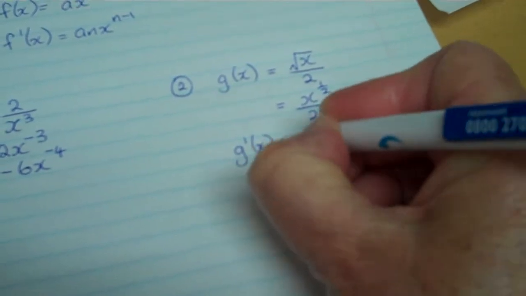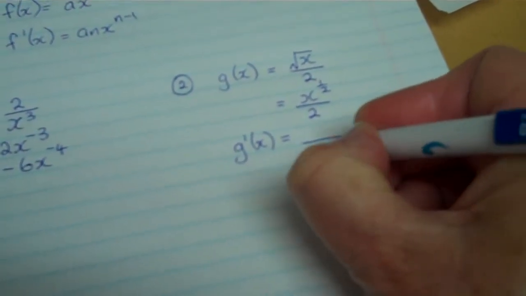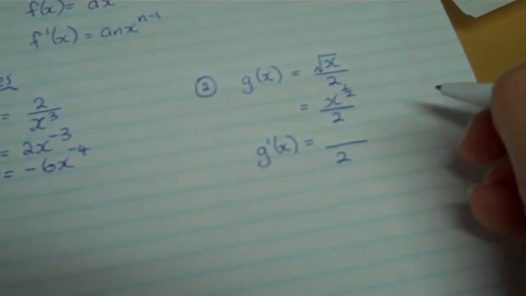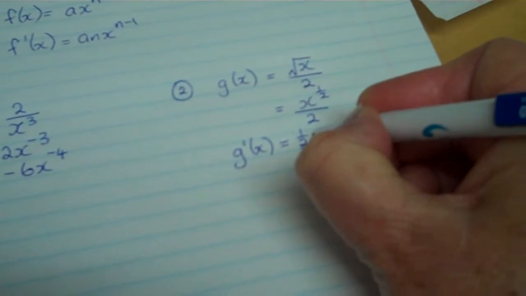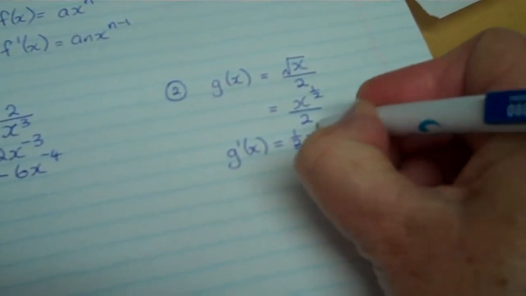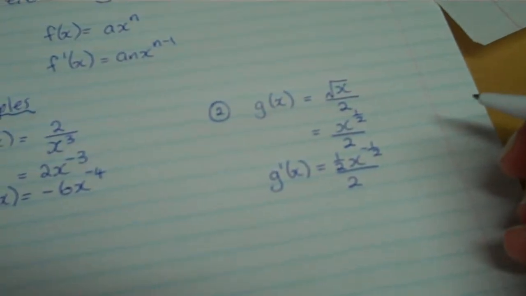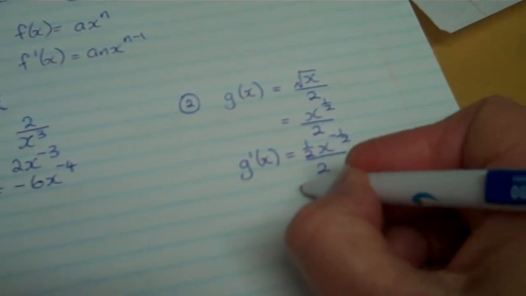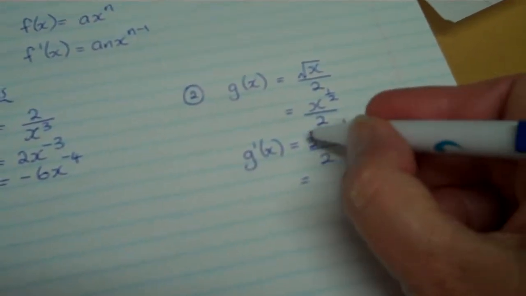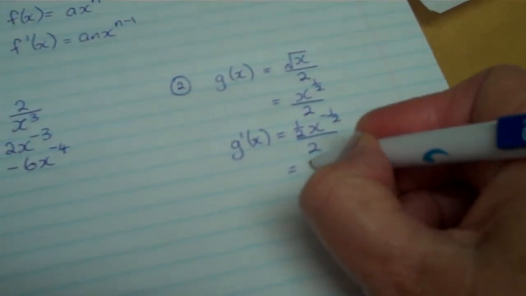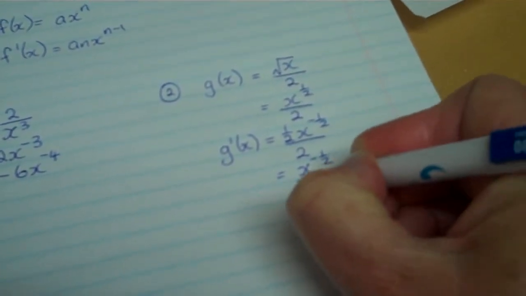Now we can differentiate this, g dash of x. The divided by 2 is fine, we can just leave that alone and ignore it. The x to the half goes to a half x to the negative a half. Half minus 1 is negative a half. And we could simplify this once we've got that far. A half divided by 2 is actually a quarter, so this is x to the negative a half over 4.